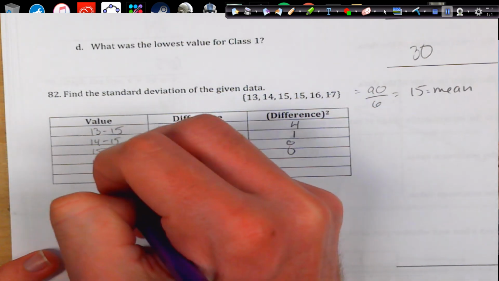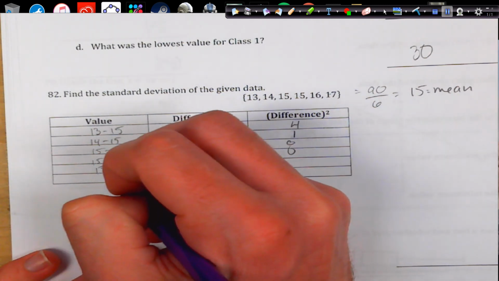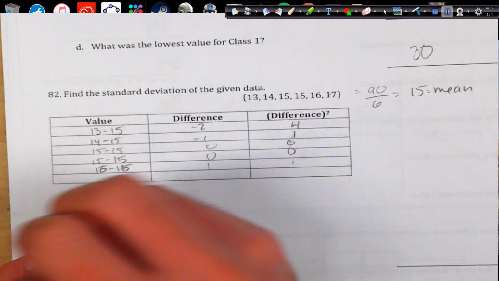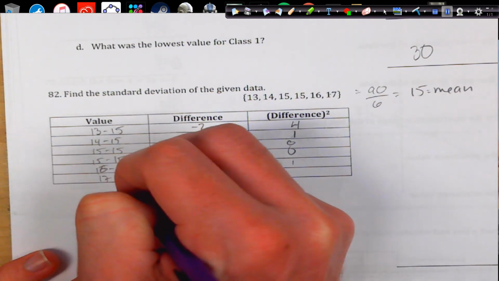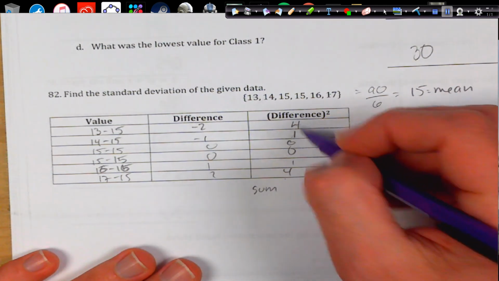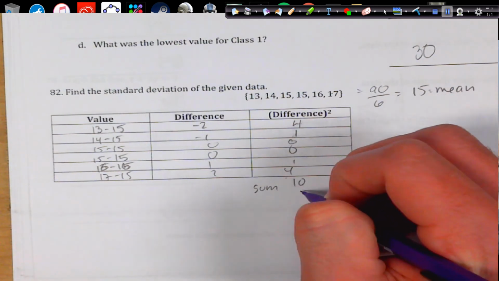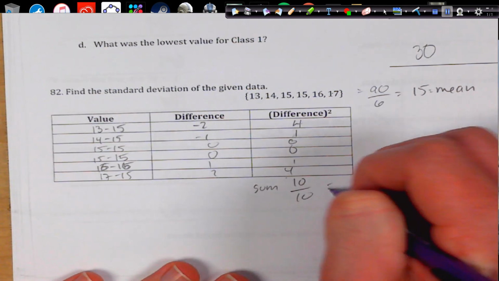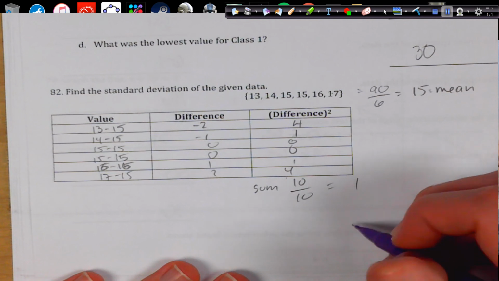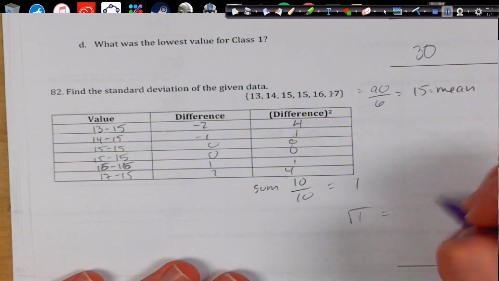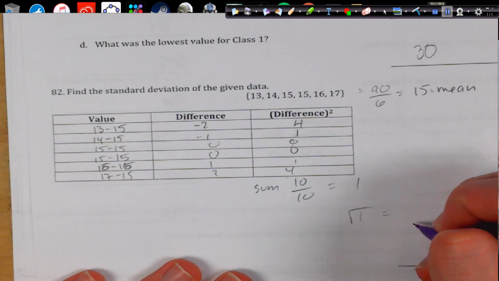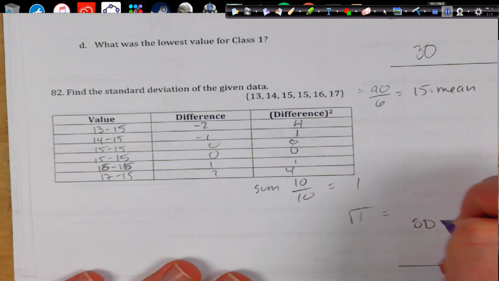And then 15 minus 16, the other way. 16 minus 15 is going to be 1. 1 squared is still 1. And 17 minus 15 is 2. 2 squared is 4. And the sum of those is going to be 10 divided by the total number, which is 10. And we get 1. That's the variance, and then we have to take the square root of 1. So our standard deviation is going to be the square root of 1, which is just 1.